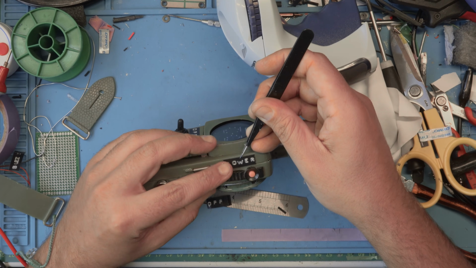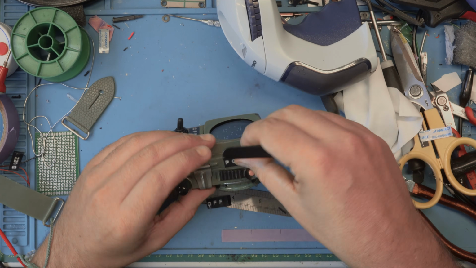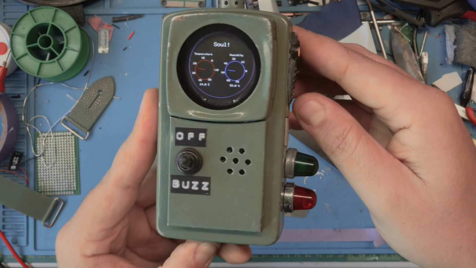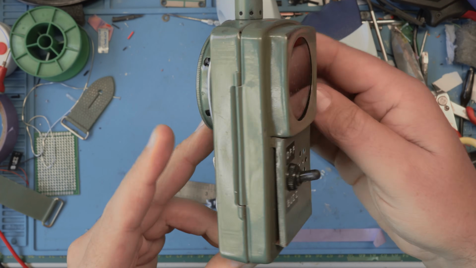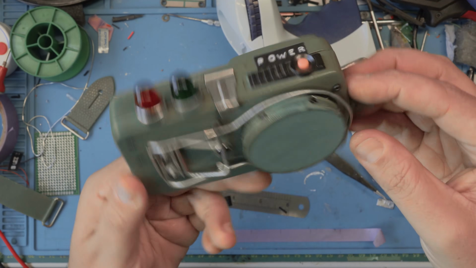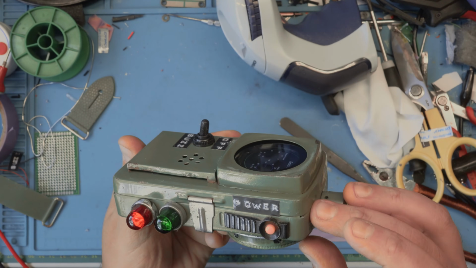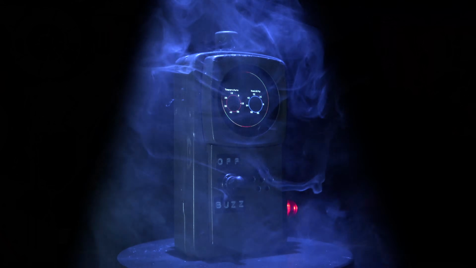Supernatural. Pray. And here it is, the Man Cave Effects Spirit Chat Box.